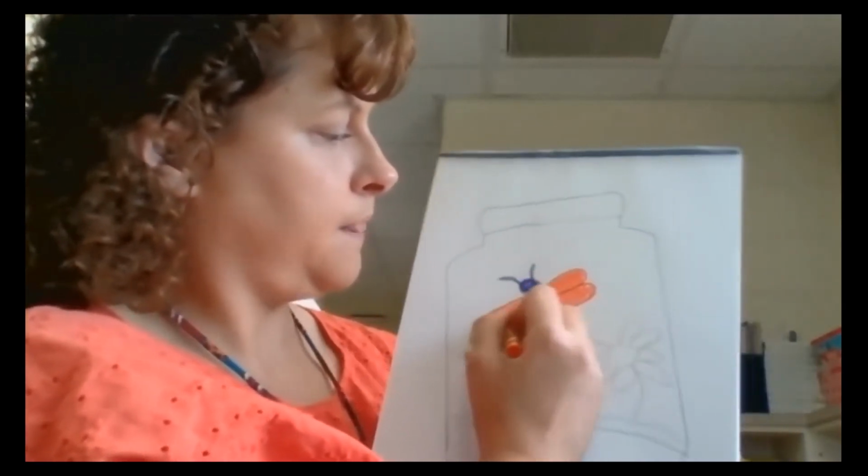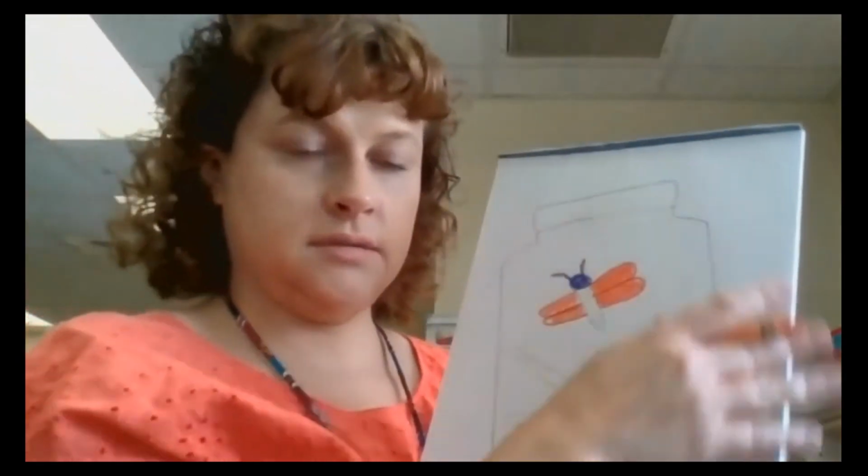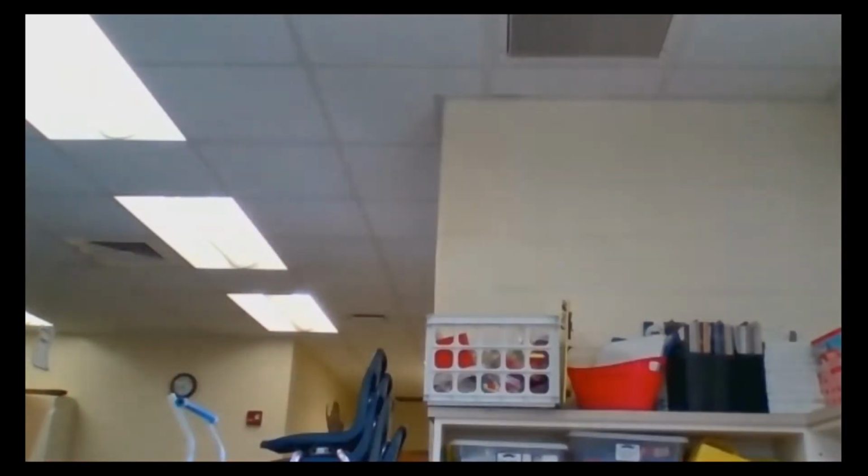Just the bugs and the flowers and the items there. Then what we're going to do, whoops, dropped my crayon. After you've colored everything, then we're going to add some paint to this.